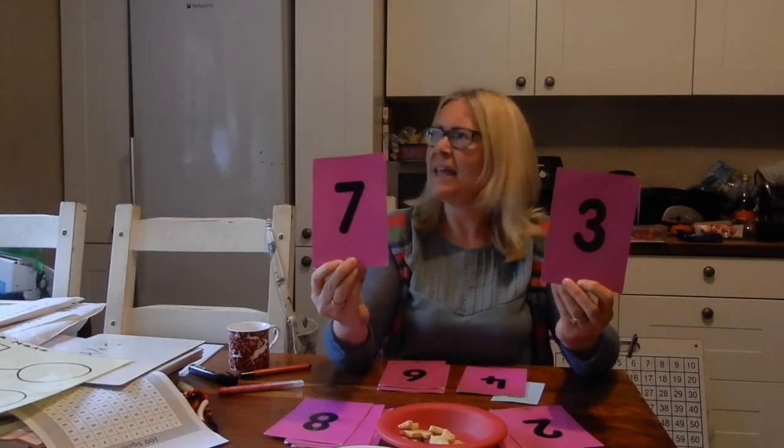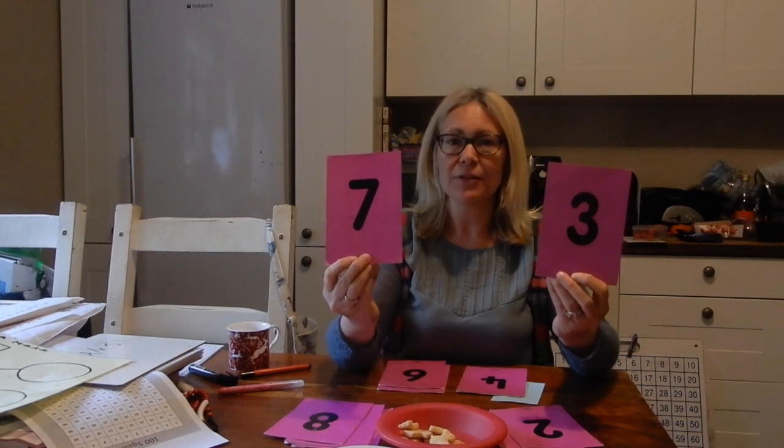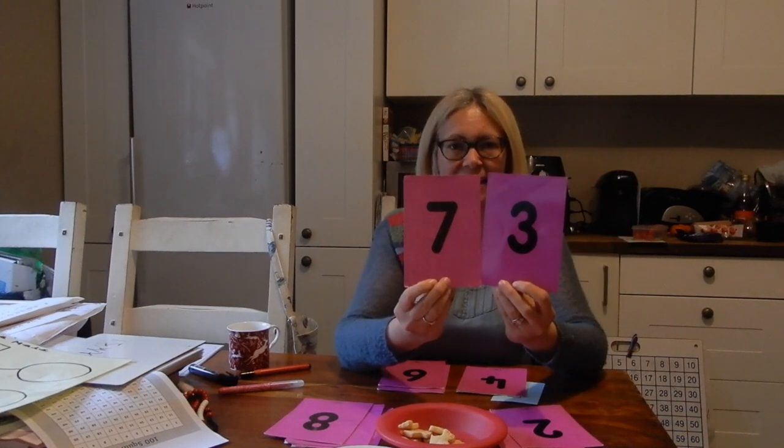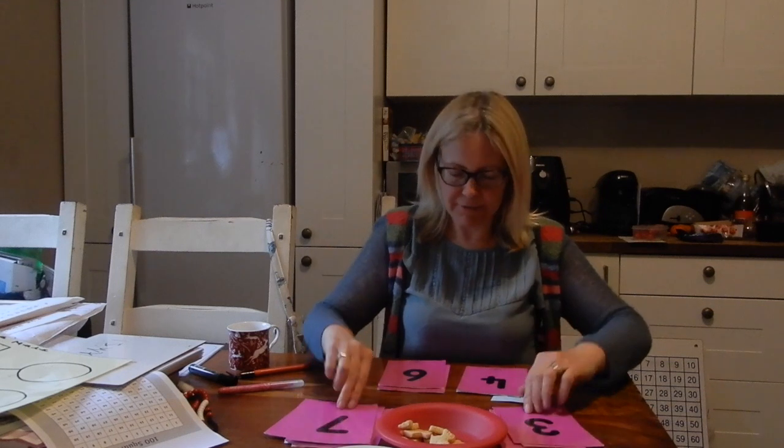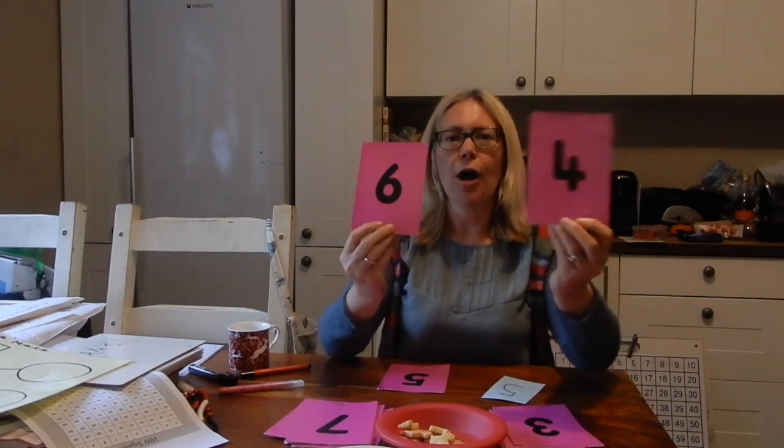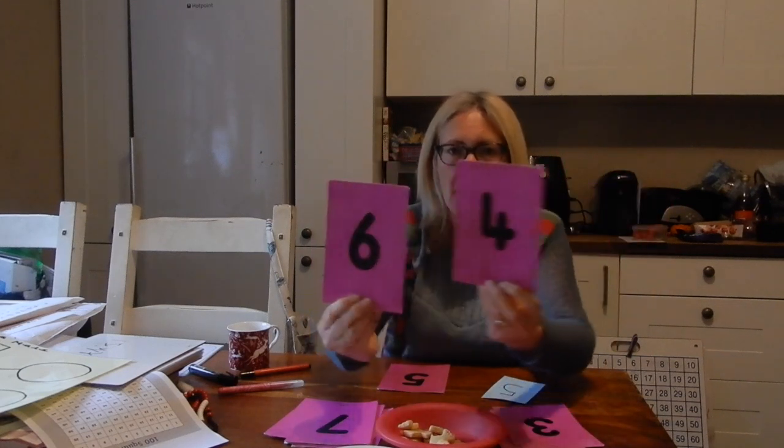3 and 7 don't make 11, because together they make 10. So they don't make 11, they make 10. 3 and 7. 4 and 6 are in the mix.